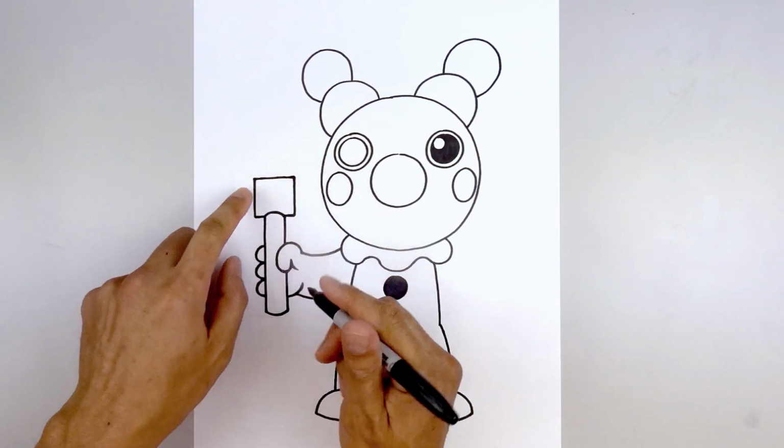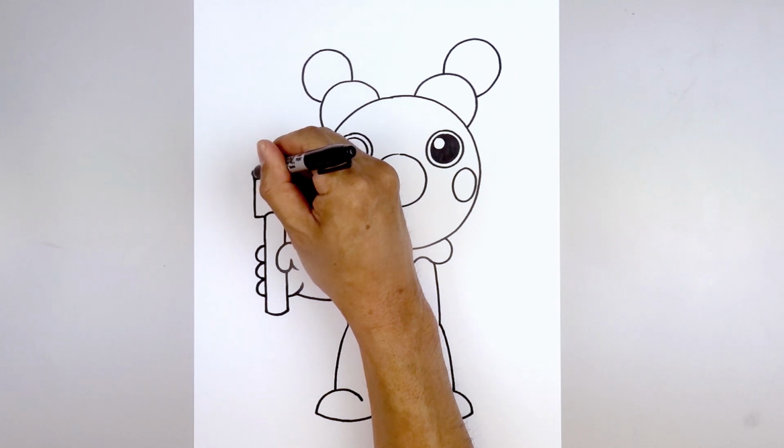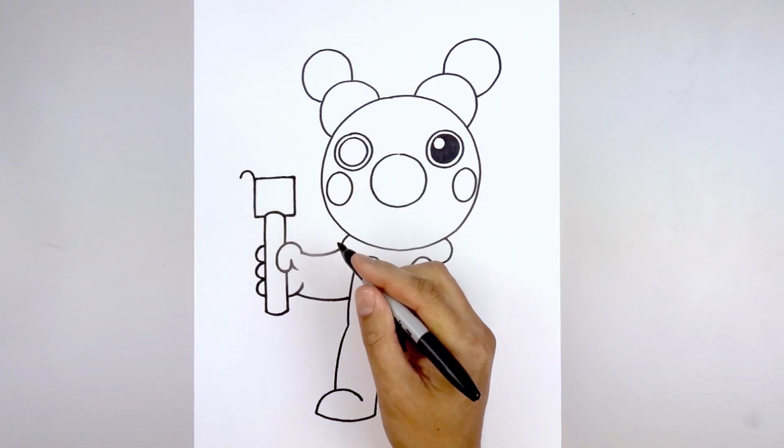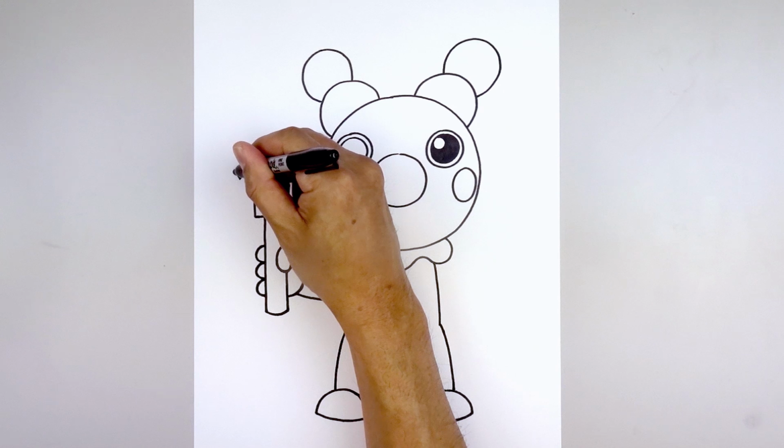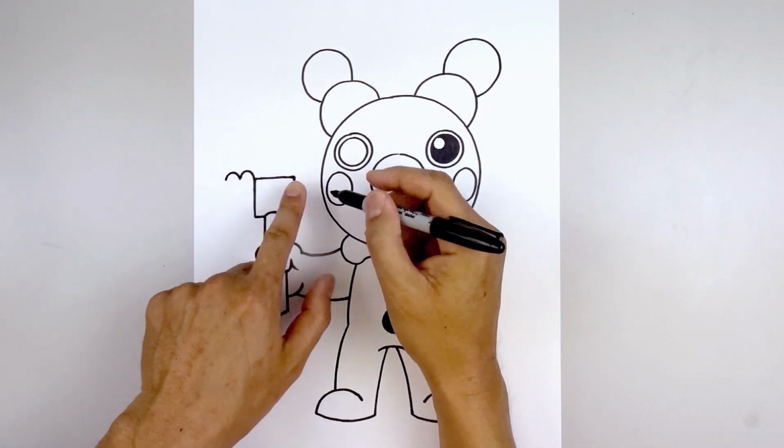Let's draw the ends of the hammer. Starting on the left side, we'll draw a half circle, going up and then down. And then we'll do that 1 more time, going up and then down. Let's do the same thing on the inside.